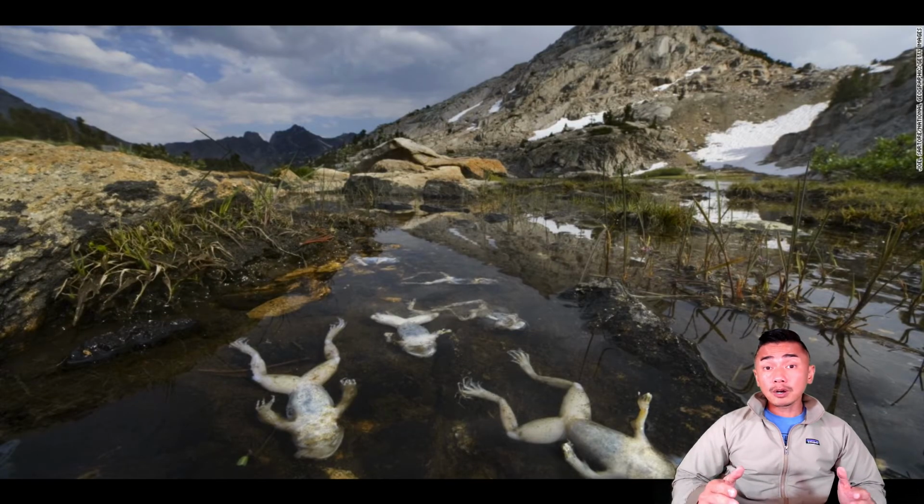Amphibian populations are dwindling around the world. This photo shows frogs that have been afflicted by a fungus that is believed to have been spread by the pet and the meat trade.